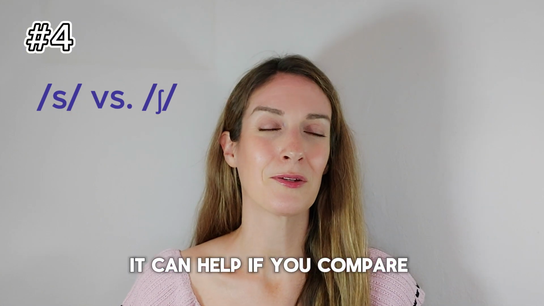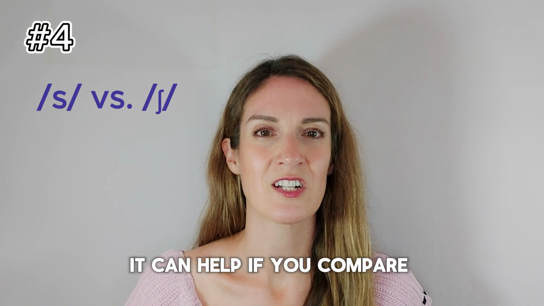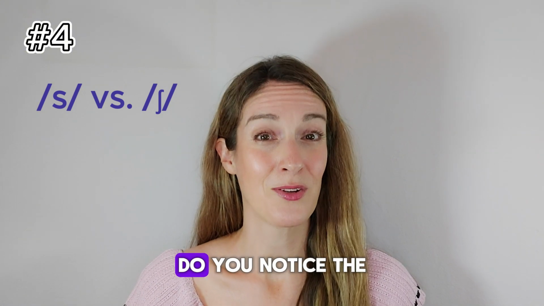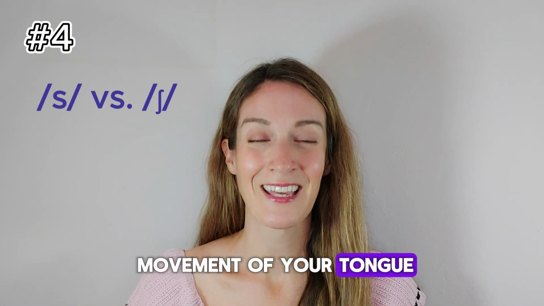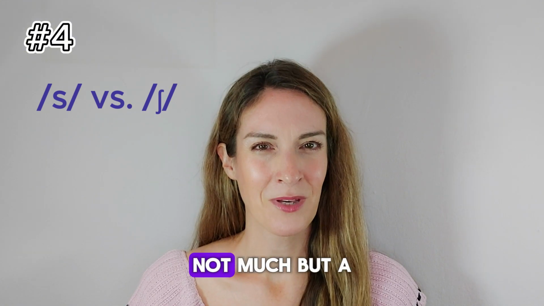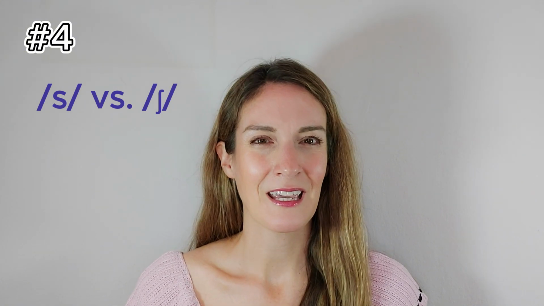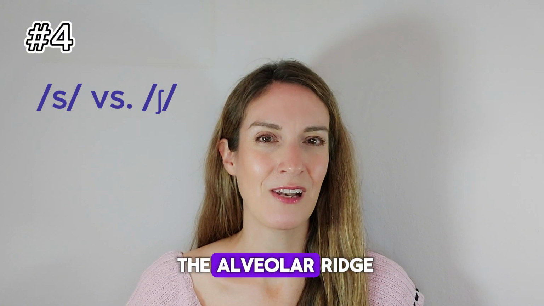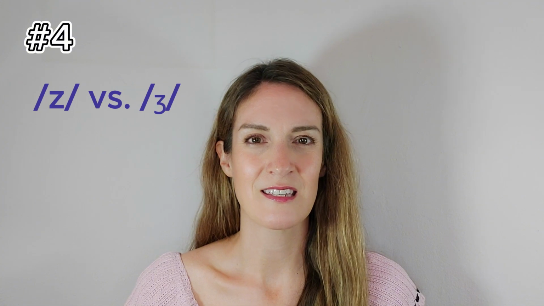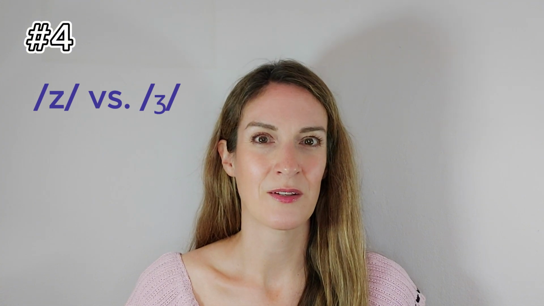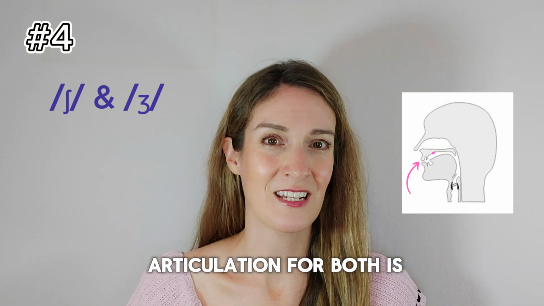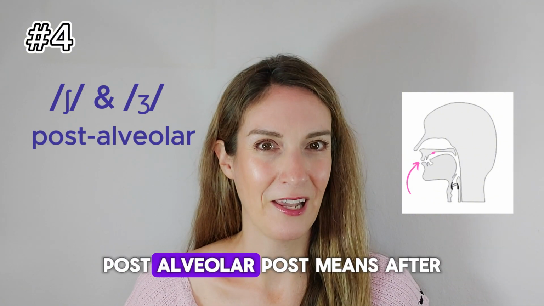It can help if you compare s with sh. S, sh. Do you notice the movement of your tongue? The tongue moves a little bit further back. Not much, but a little bit. It moves just behind the alveolar ridge. S, sh, z, zh. So the place of articulation for sh and zh is post-alveolar.